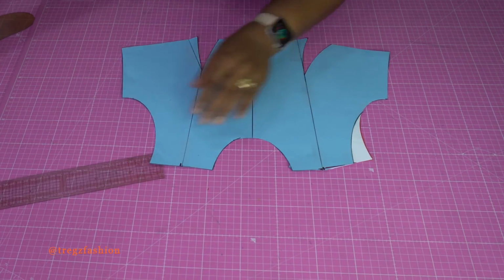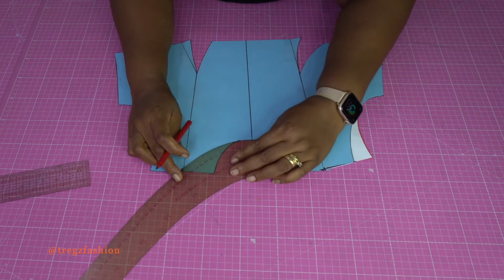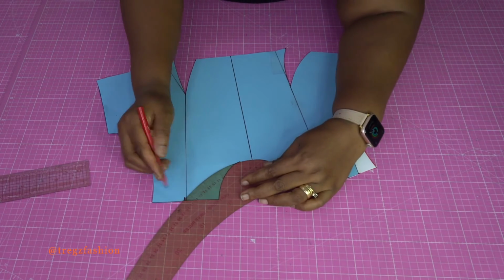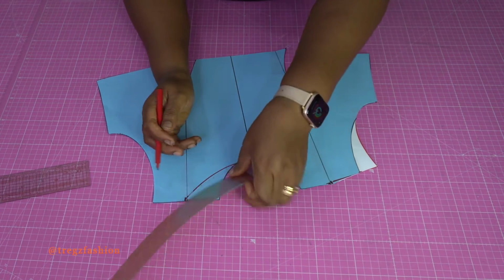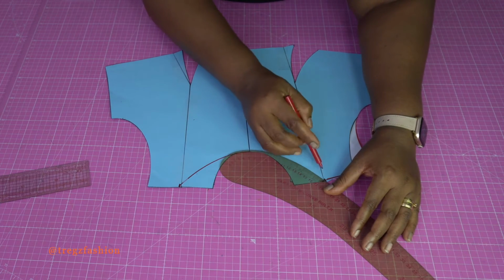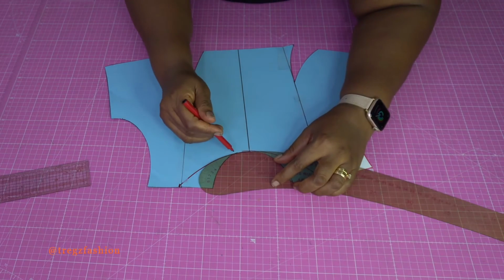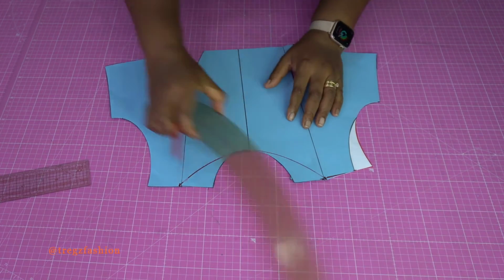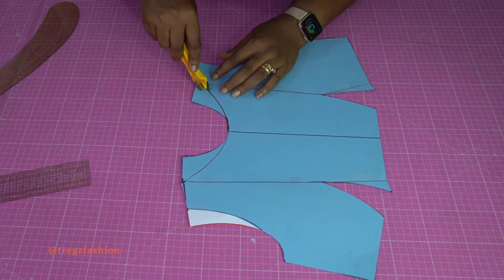Now you're going to connect it nicely with your French curve. Okay, and then you trim off the excess paper.